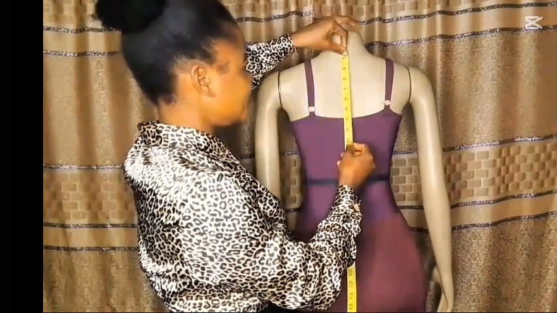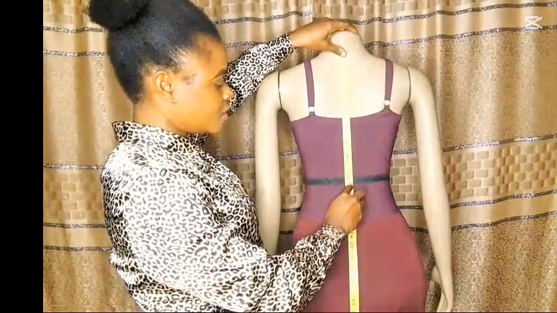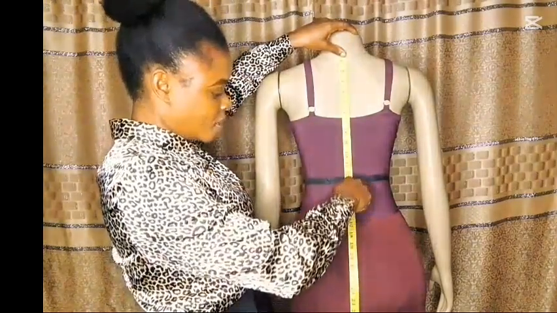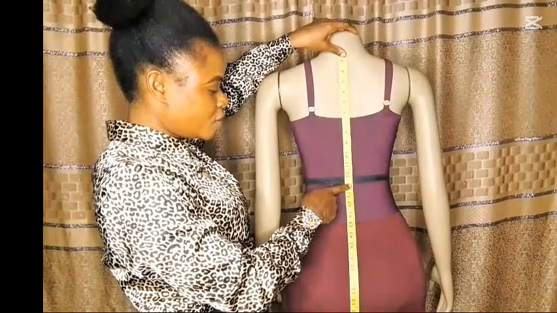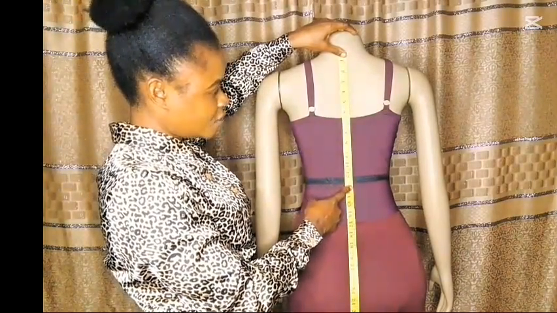So I will place my tape measure there and measure vertically downwards. Then I will record whatever value I have. Now ensure that your tape measure is parallel, just the way mine is, for an accurate back length measurement.